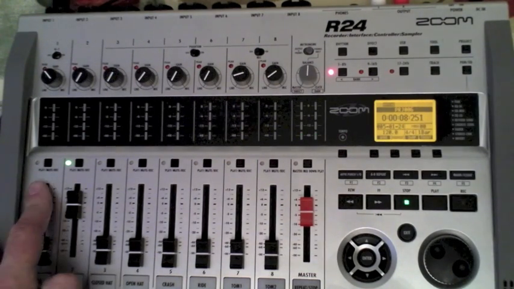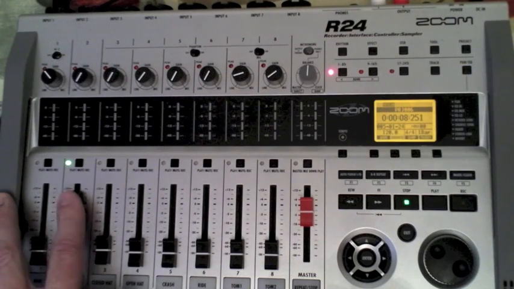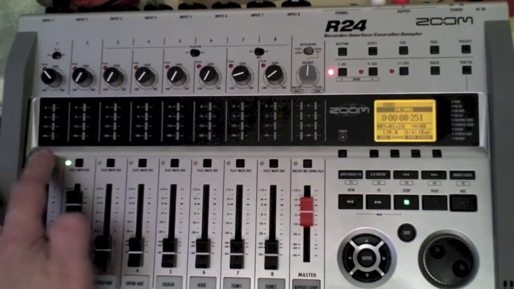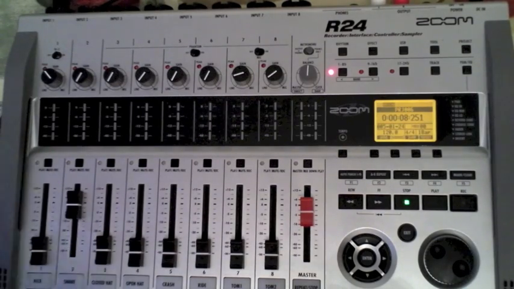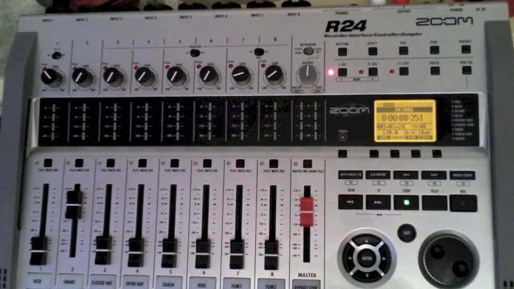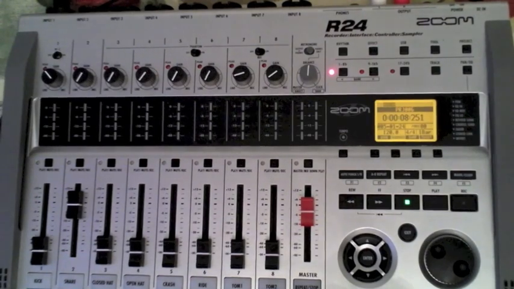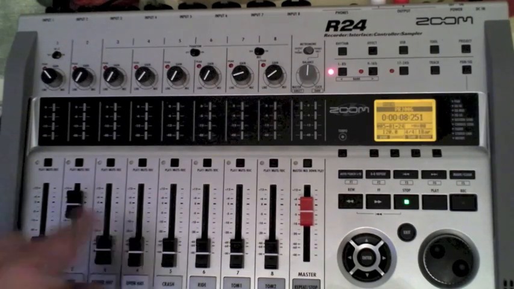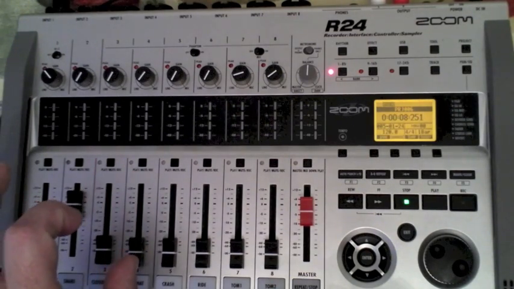Okay, so we've got the clean version that we initially recorded and the fuzzy distorted version that we've now bounced as a result of bouncing it through the insert effect. Now I hope that's demonstrated to you how the insert effect works, and how important it is to think about whereabouts you want to place it and what you want to use it for.